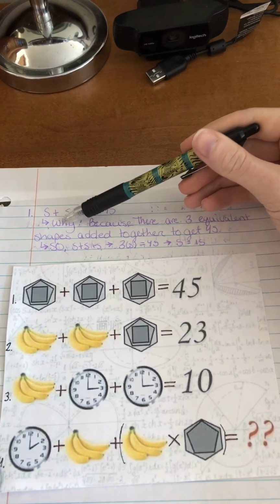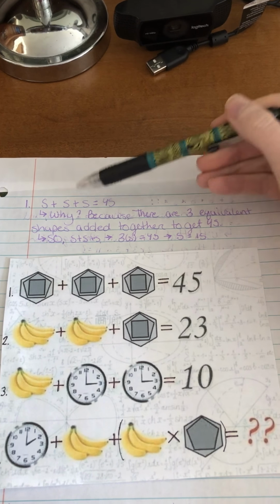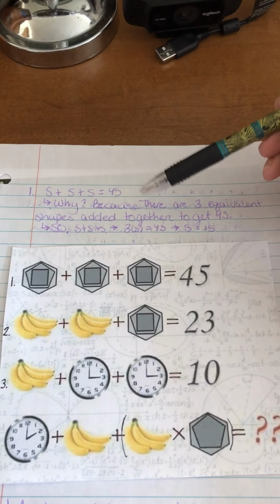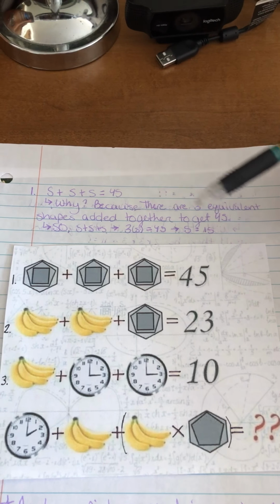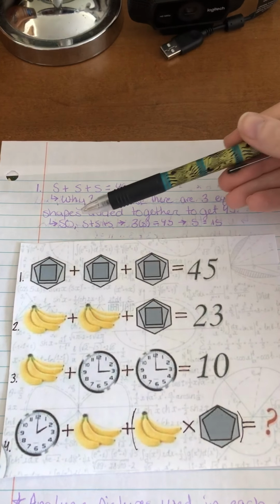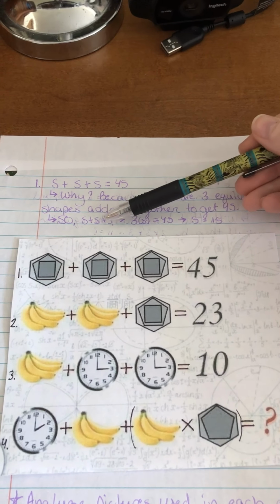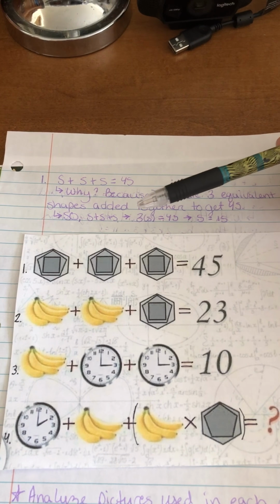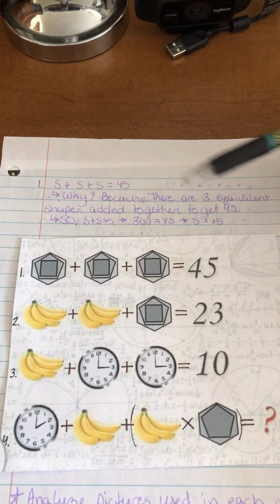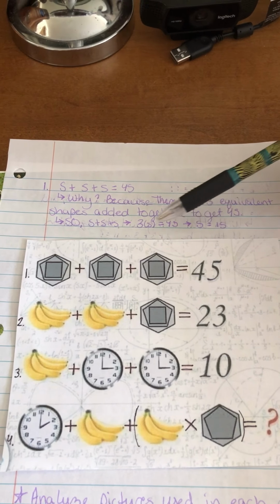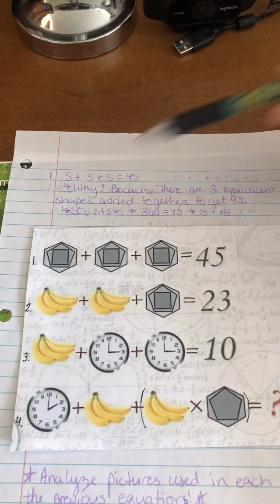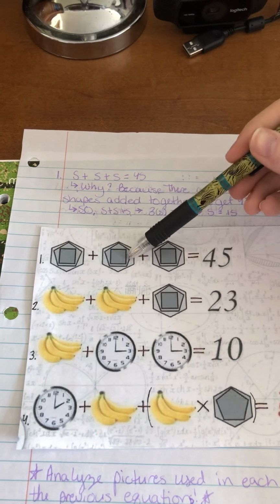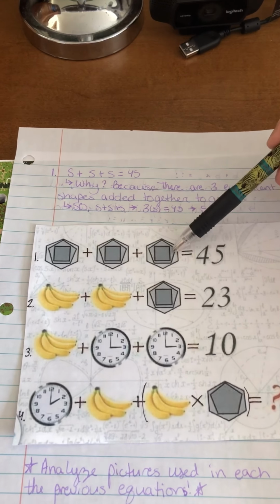So, why does s plus s plus s equal 45? Well, that's simple because there are three equivalent shapes added together to get 45. So s plus s plus s means 3 times s, and you divide each side by 3 and you get 15, which means that these are each 15.